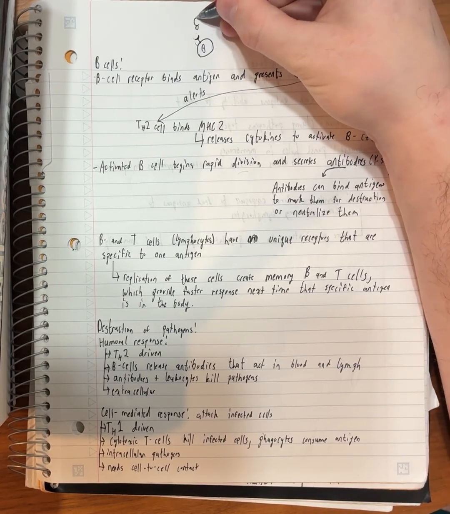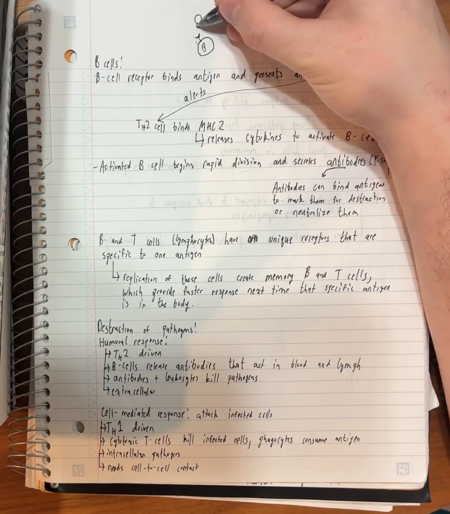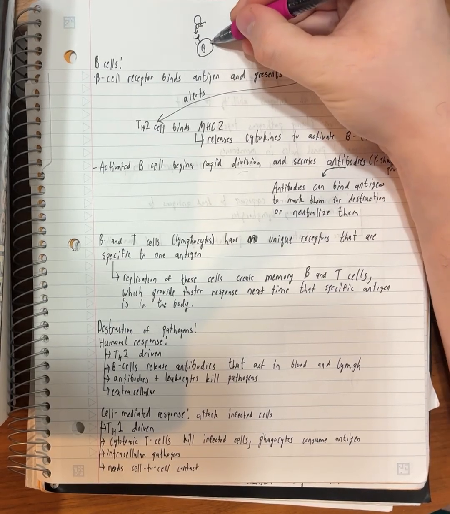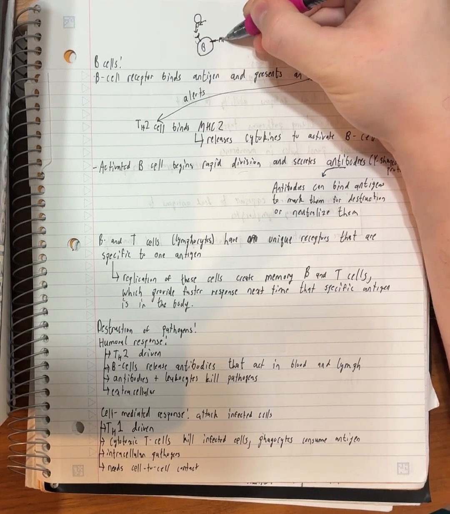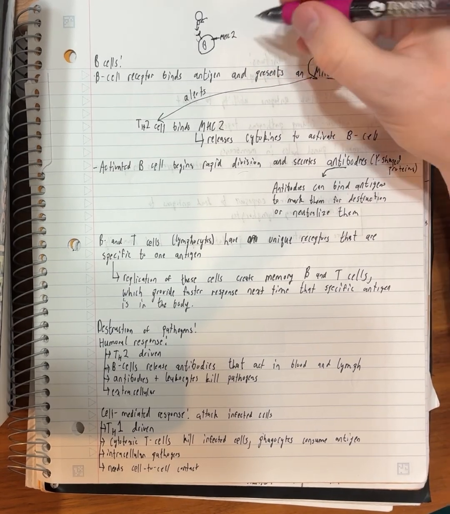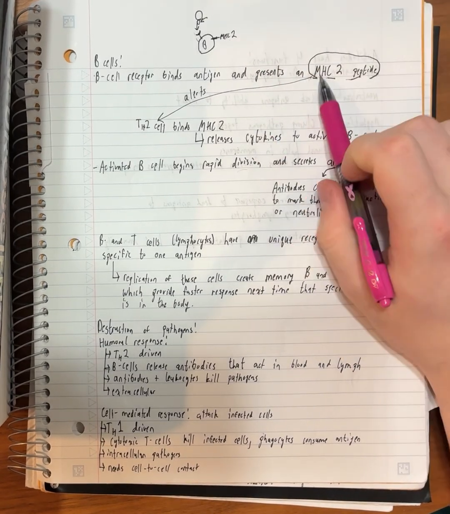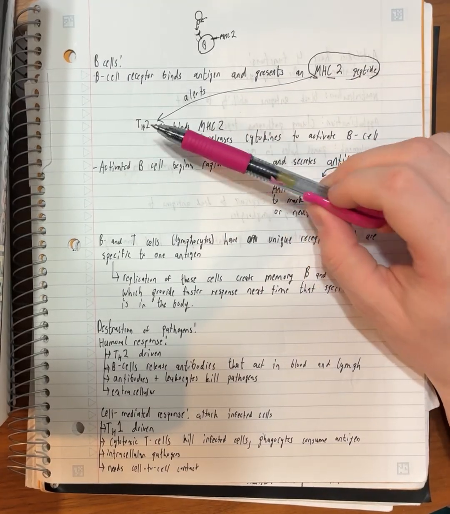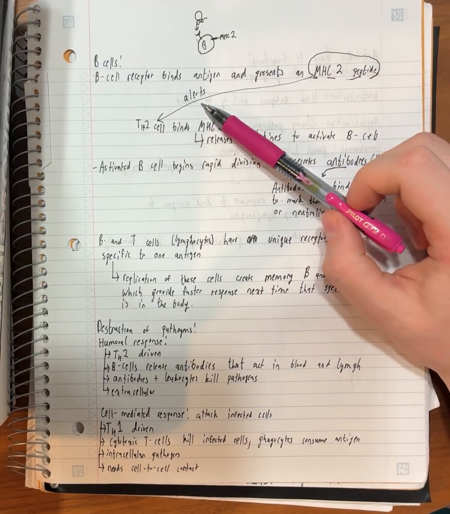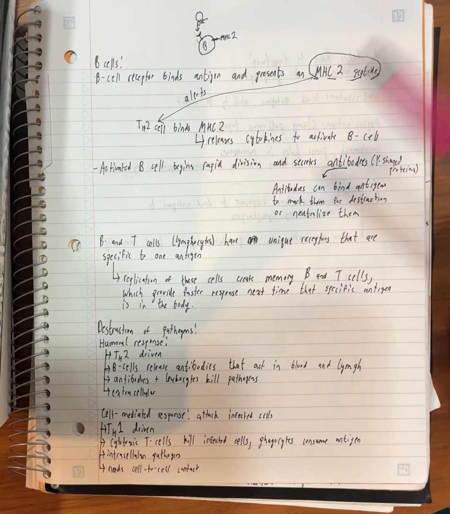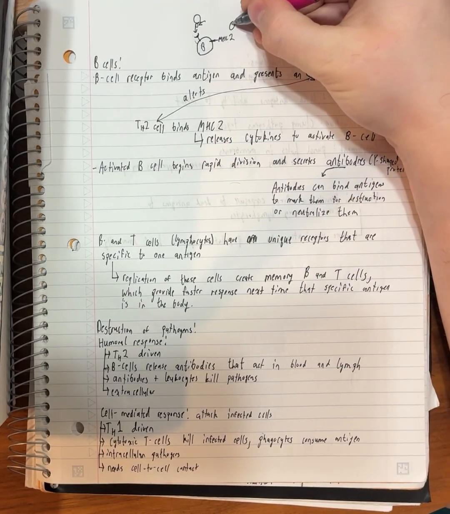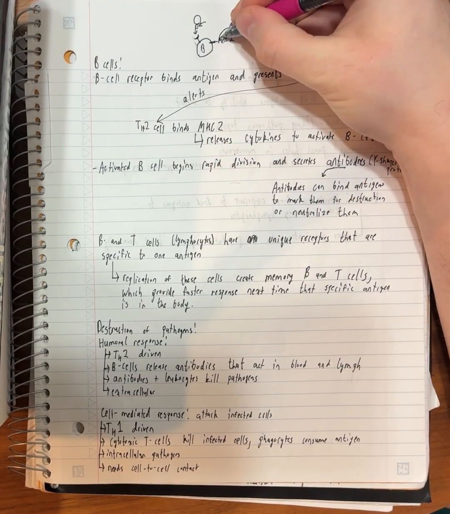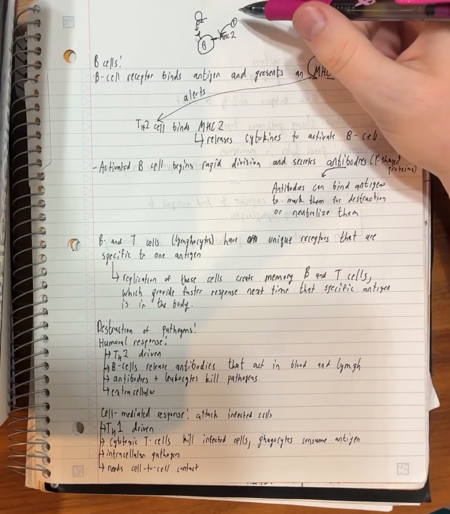And that's going to be able to bind to this antigen. And when it does that, it will present the MHC2. And then the MHC2 is going to be a signal flag for those Th2 helper T cells. So the Th2 helper T cells can then bind to this MHC2.